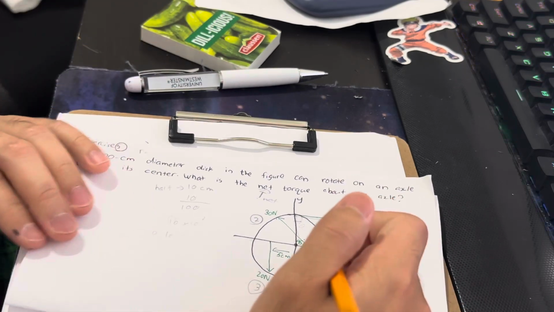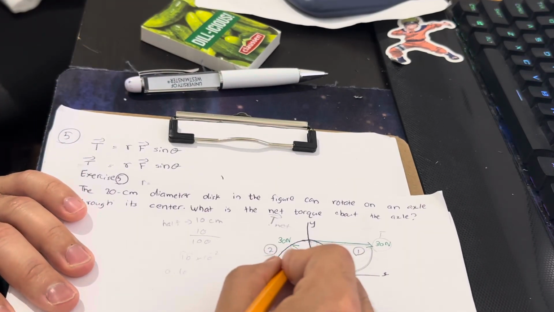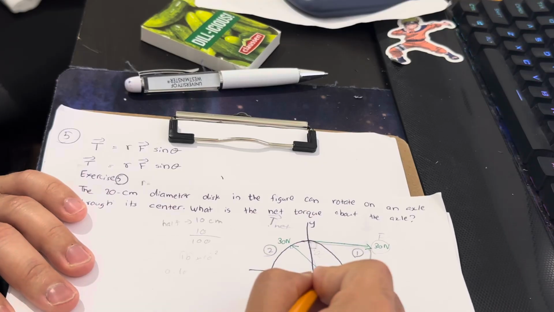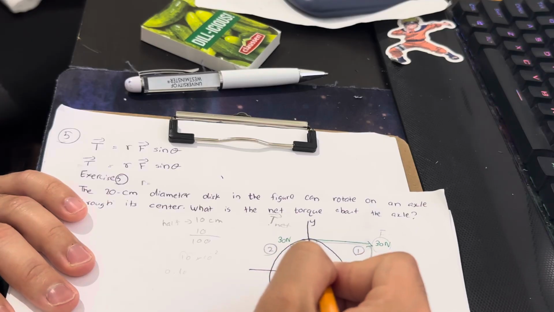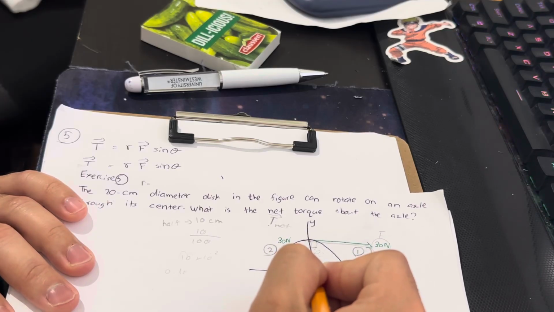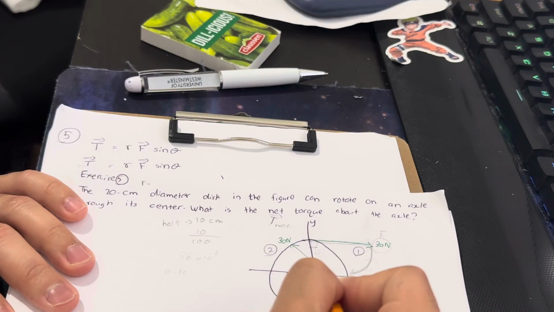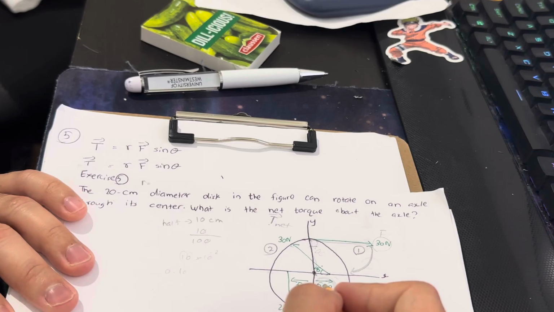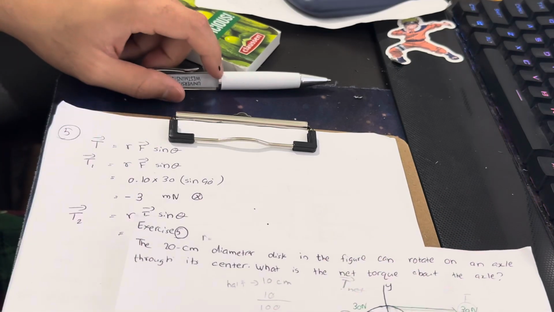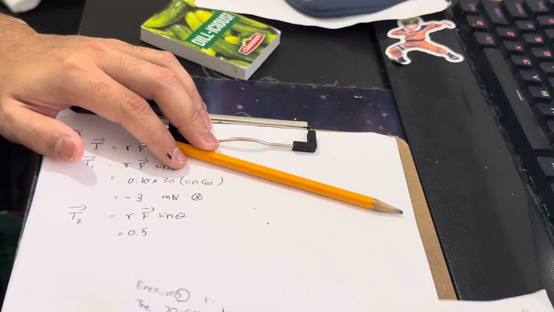Always get the tail of the force. Tail of the force here. From this force to here, you will see the radius, because it starts from here. As the picture shows, the radius is 5 centimeters, so we're going to convert centimeters to meters. So this is 0.5. Force is 30.